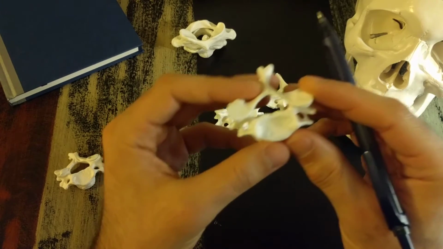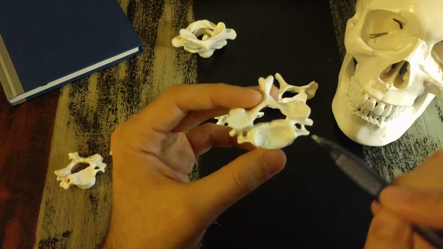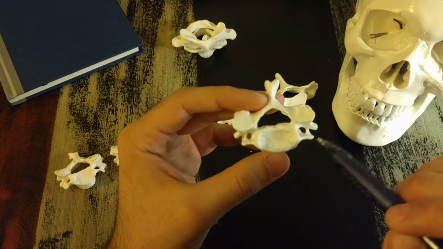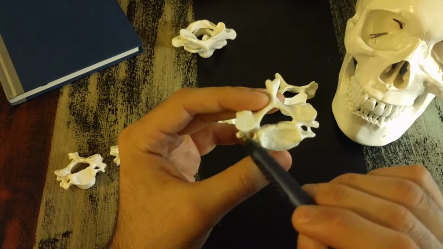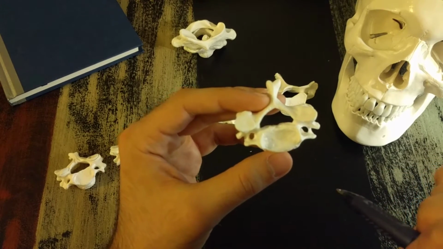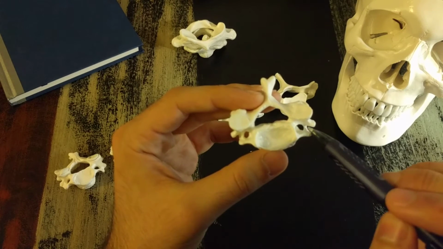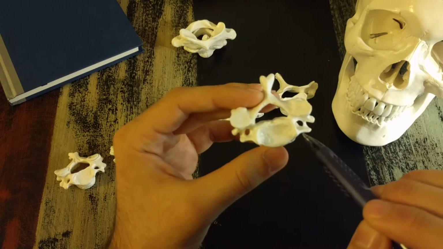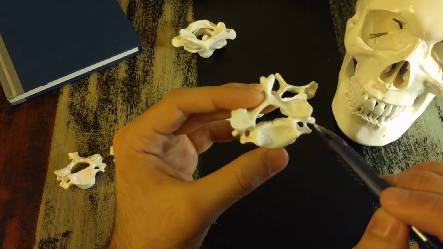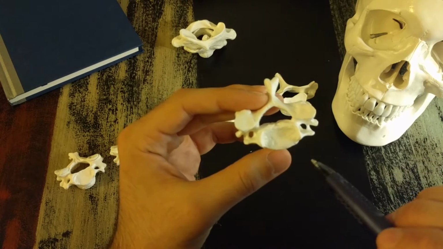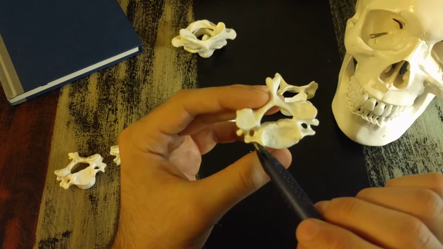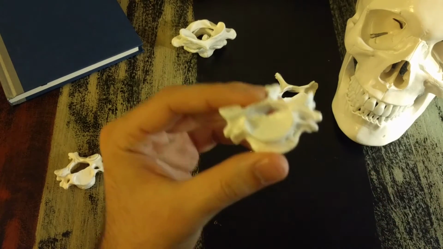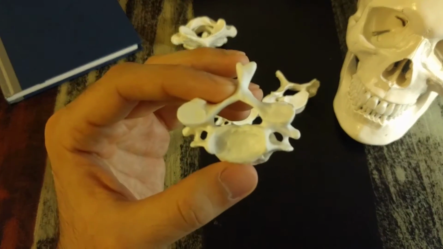Continuing, if we move towards the lateral parts, we can see the transverse processes, these two parts, which have an anterior and a posterior tubercle. So this part is the anterior and this part is the posterior. And also on this side we have the anterior and the posterior. See, I can zoom it in a bit.